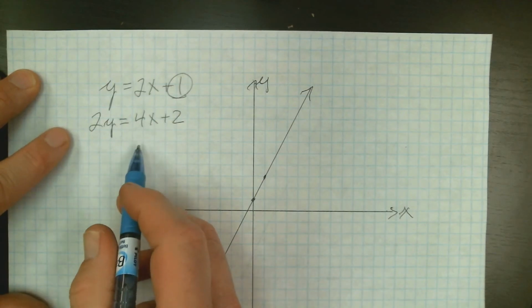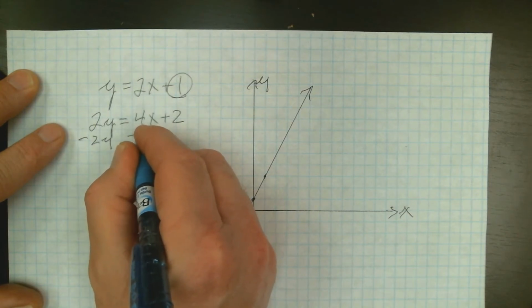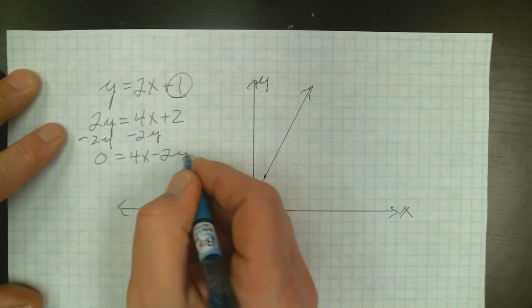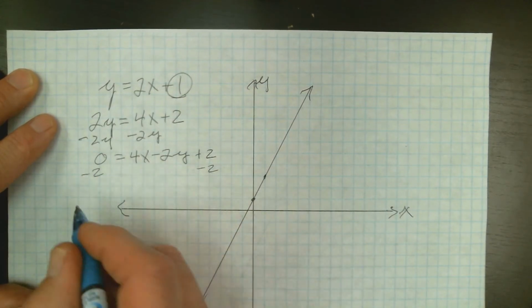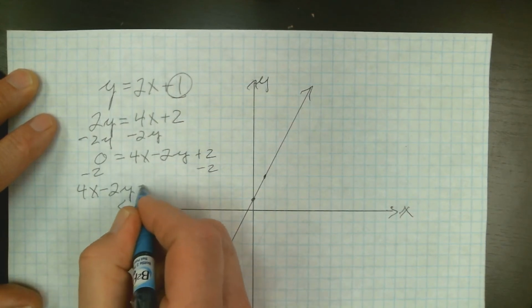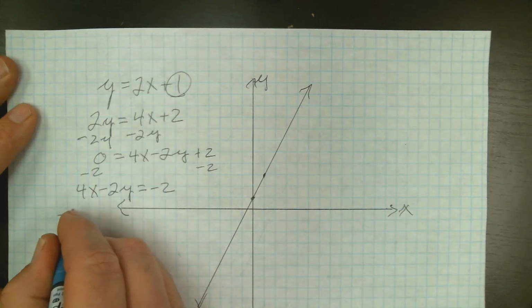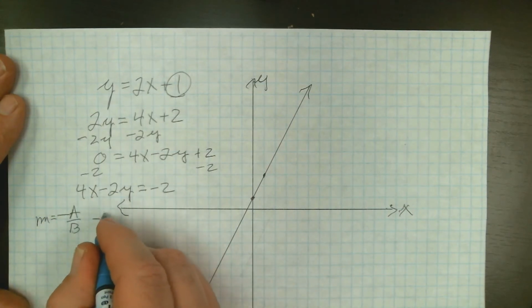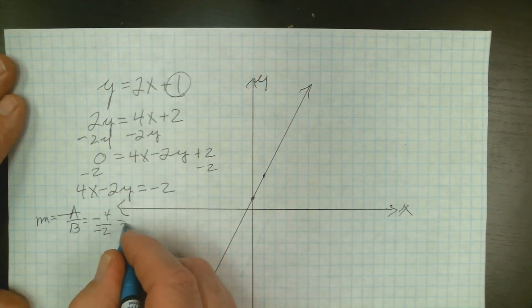The other one, I'm going to subtract 2y. I'm going to put it in standard form. And so I get 0 is equal to 4x minus 2y plus 2. And then I'm going to subtract 2. And basically I get 4x minus 2y is equal to negative 2. Well, this is in standard form, so let's use the opposite of a over b for the slope. And a would be 4, and b is negative 2. So we know the slope is equal to 2.